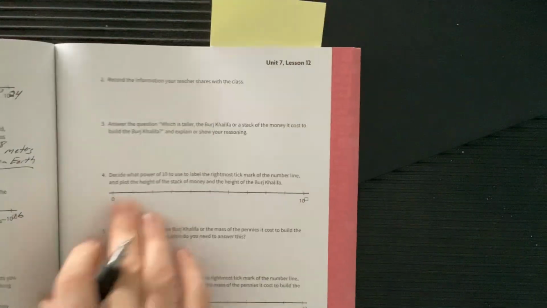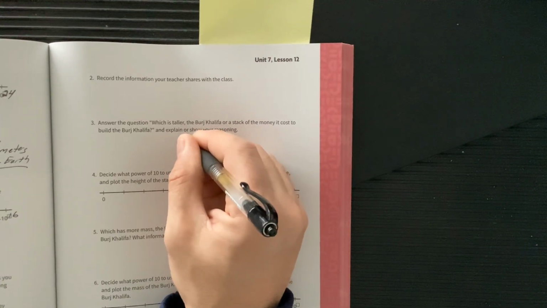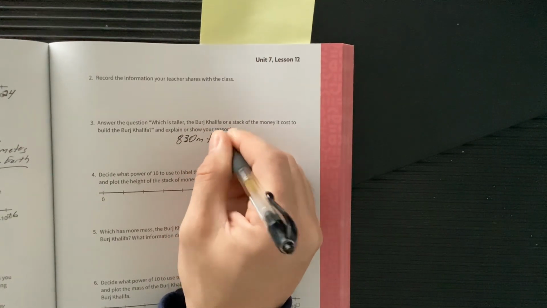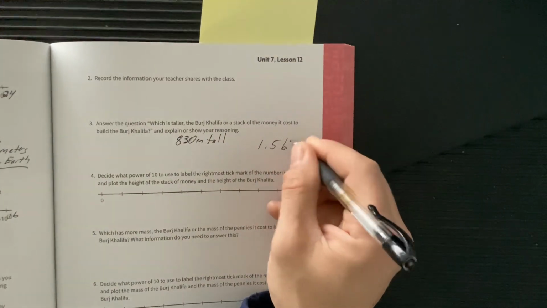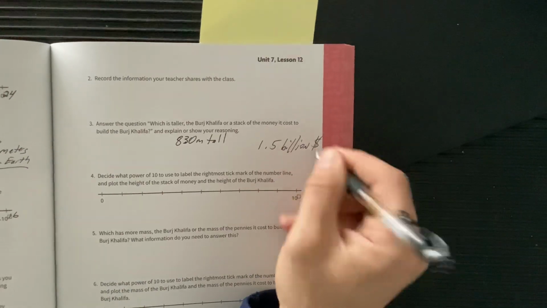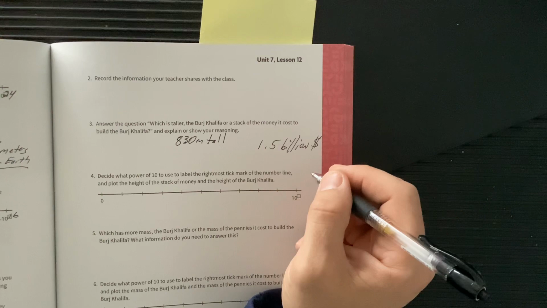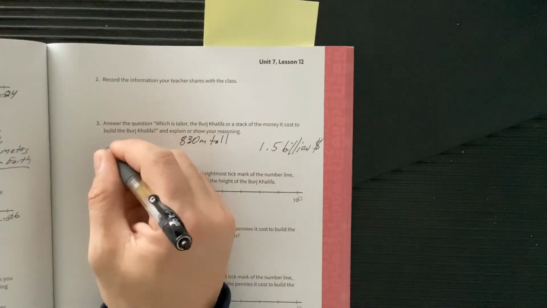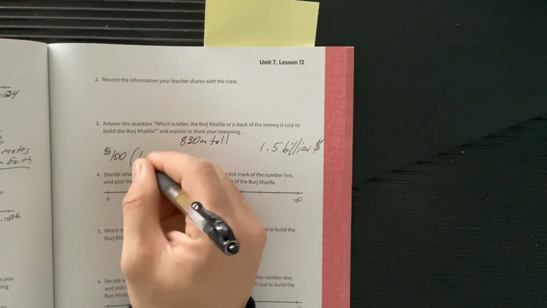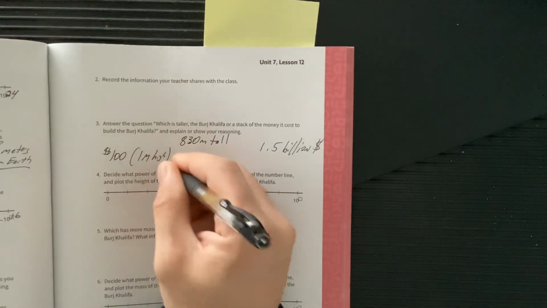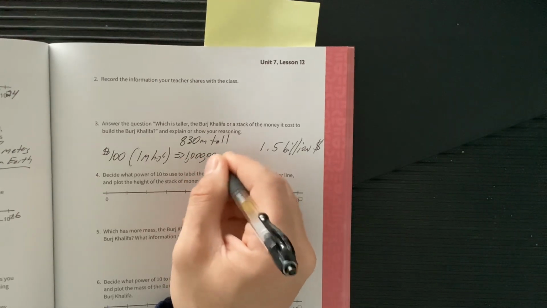All right, so here's the info. 830 meters tall. $1.5 billion. That's a lot of money. Jeff Bezos wishes. And if you were to stack $100 bills 1 meter high, that would be $1 million.